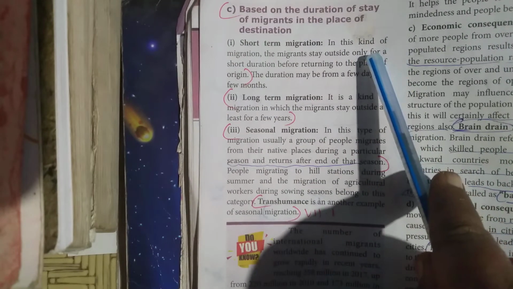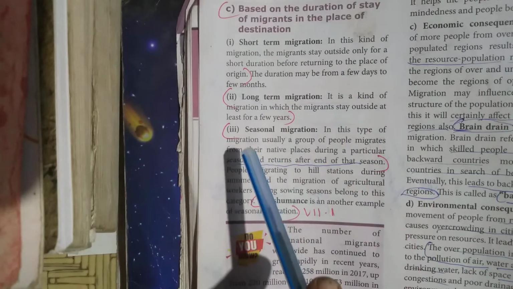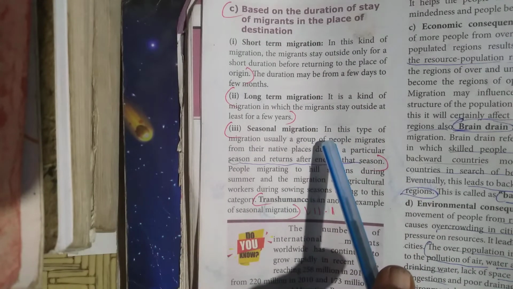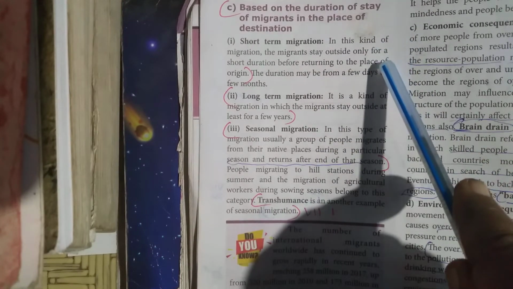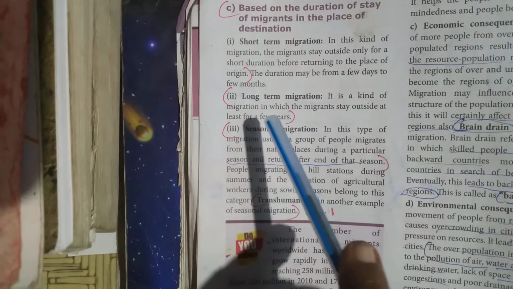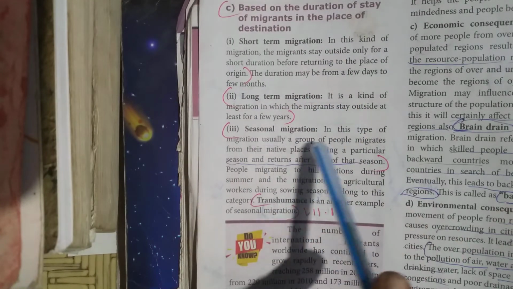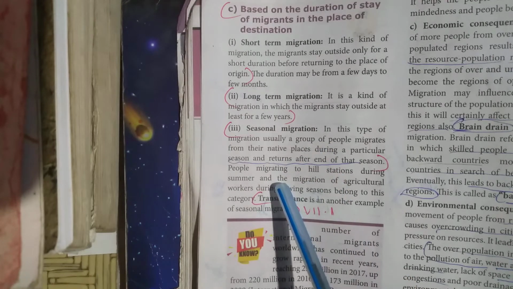That is divided into short-term migration, long-term migration, and seasonal migration. Totally, three types of migration, isn't it?